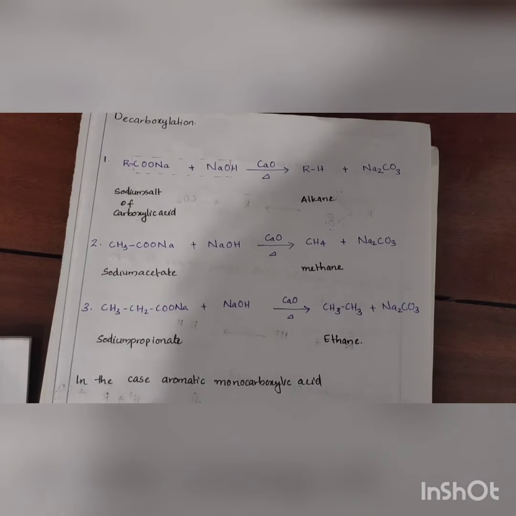In this reaction we can see the decarboxylation process, that is, one carbon dioxide molecule from the sodium salt is removed by the sodium hydroxide and calcium oxide group as sodium carbonate.